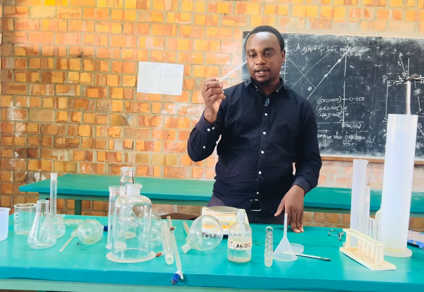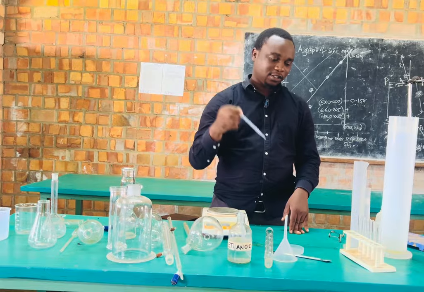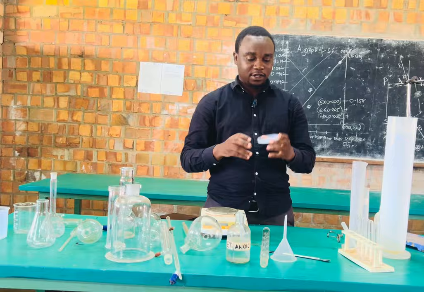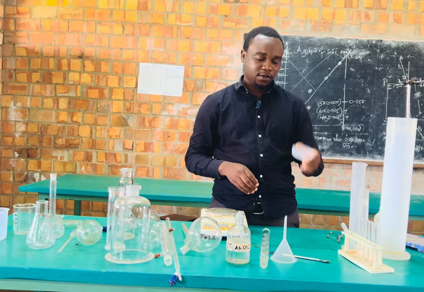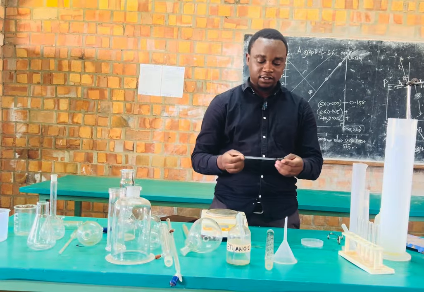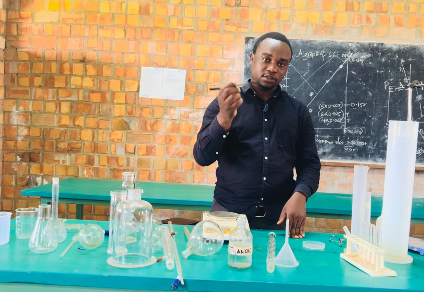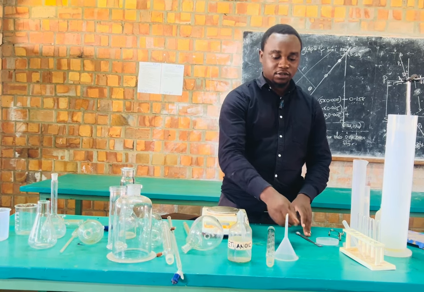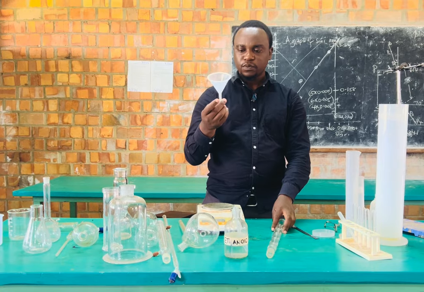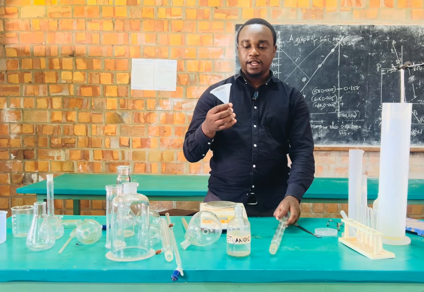Then we have a dropper, which is used to add small volumes to our analytes during the experiments. Then we have a petri dish for storing solids for experiments or even putting specimens if we are biology students. Then we have a spatula for scooping solid particles into our reagent bottles or where we are supposed to use them. Then we have a filter funnel, which is used for filtering, separating mixtures of a solid and a liquid.